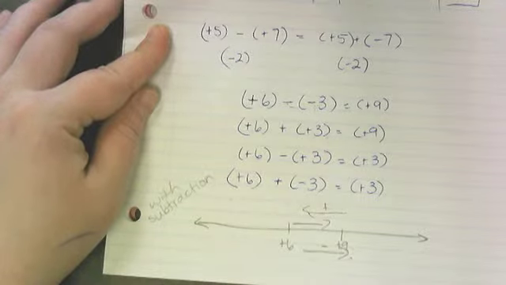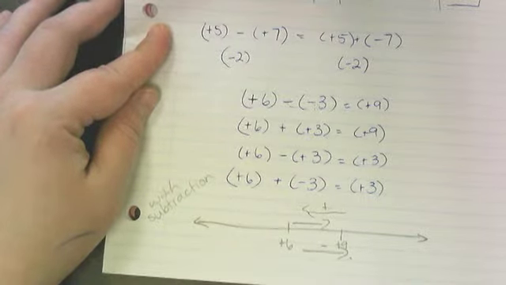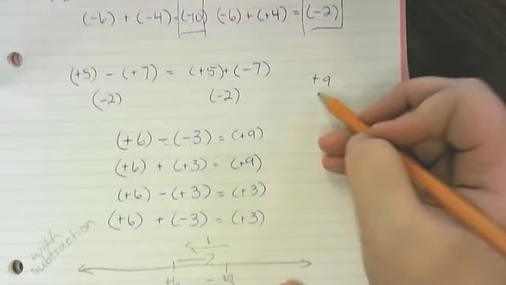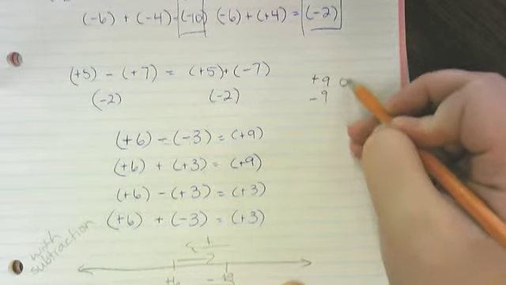Okay? It's adding the opposite. So remember we talked about opposite integers? What's an opposite integer? An integer when they're added together, they equal 0. Basically, yes. So positive 9 and negative 9 are opposite integers.